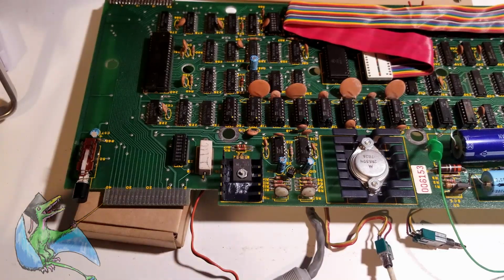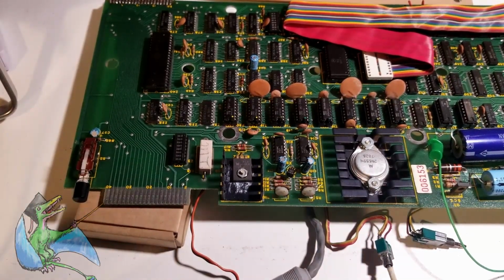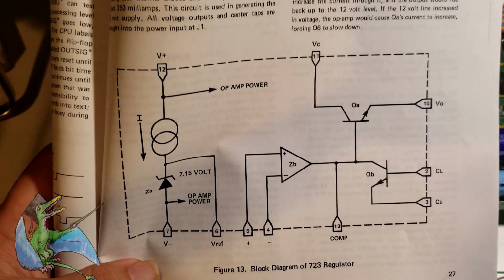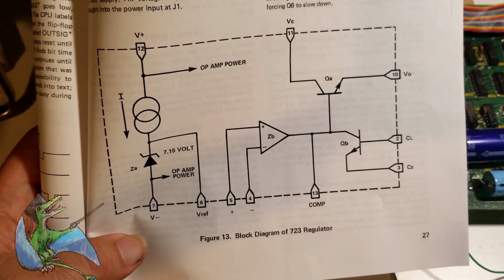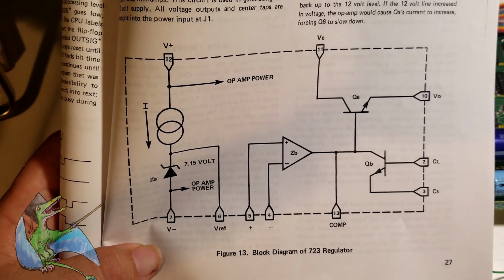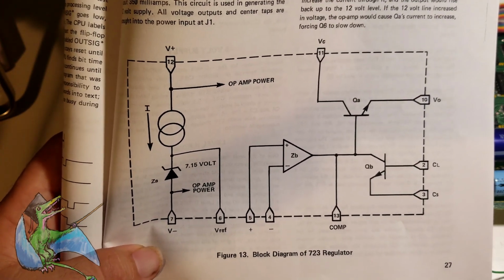So I still don't completely understand it, but I understand it a little better. So, did the homework. This right here, inside the Radio Shack manual, is a diagram of a circuit called a 723 regulator.